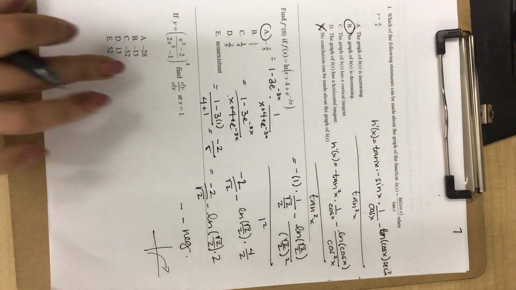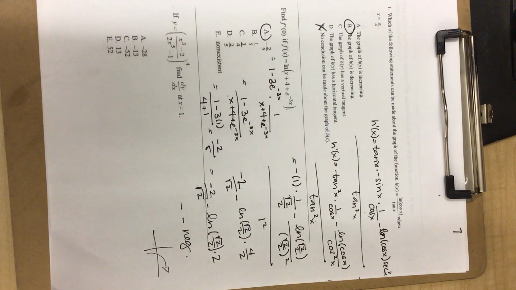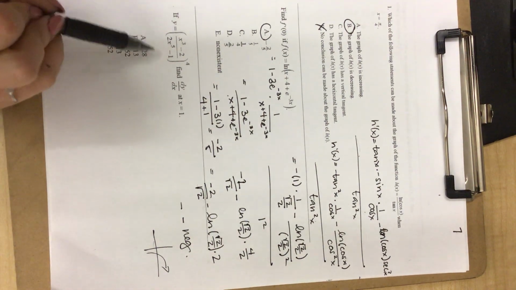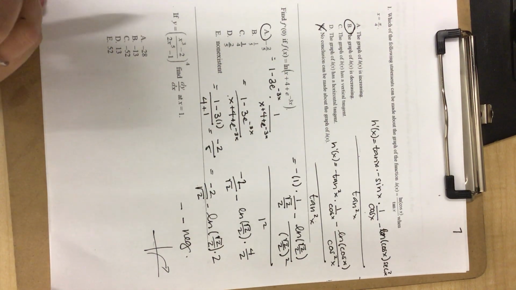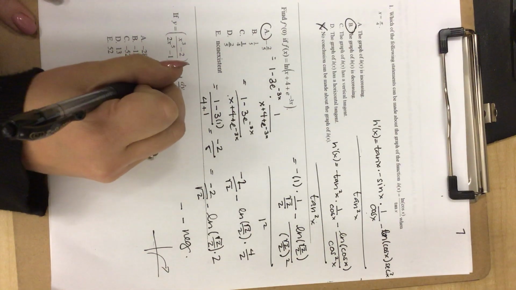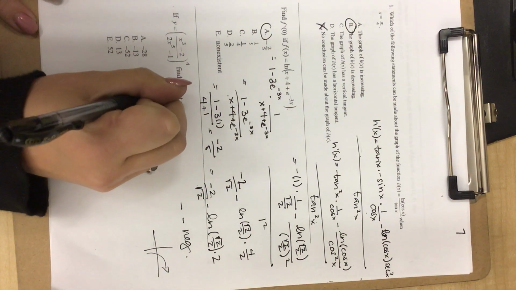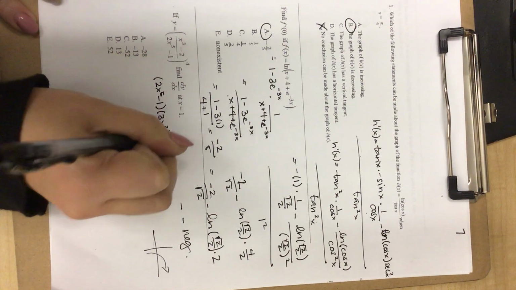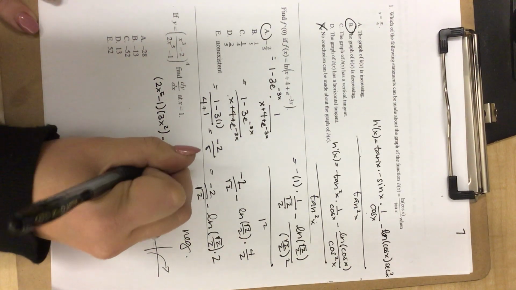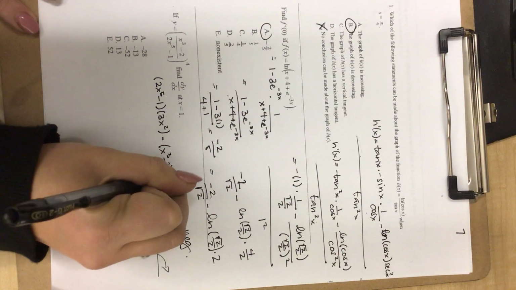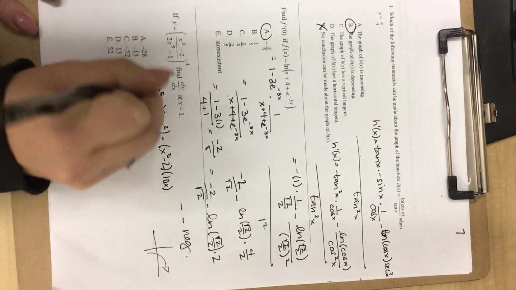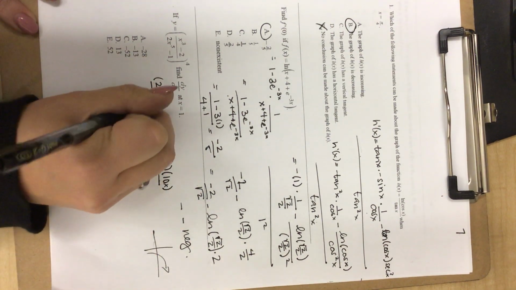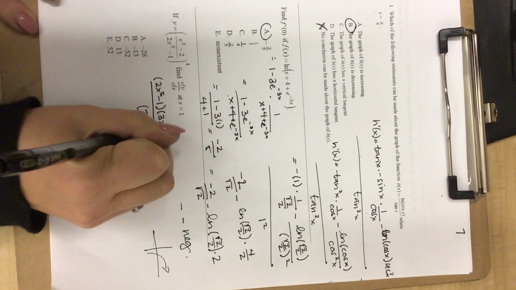All right, this is a real fun problem. This is like the mother of all chain rule problems. Because it's a chain rule, yes, but in here, that's a pretty gnarly quotient rule. So we've got low d high minus high d low over low, low.